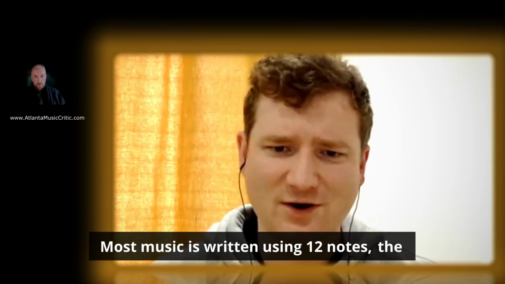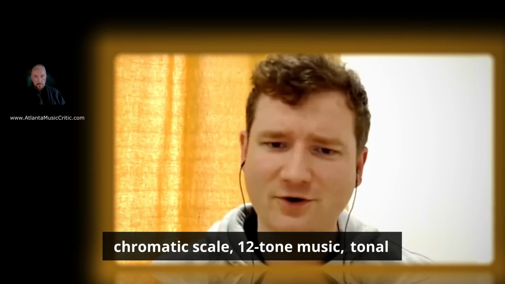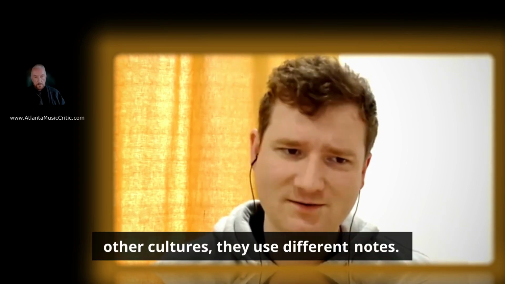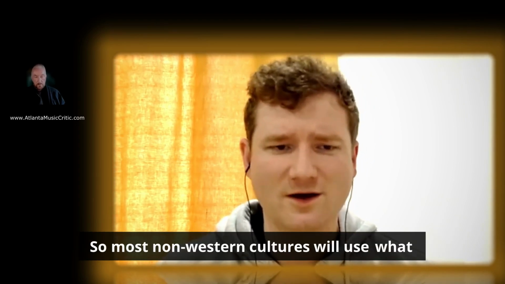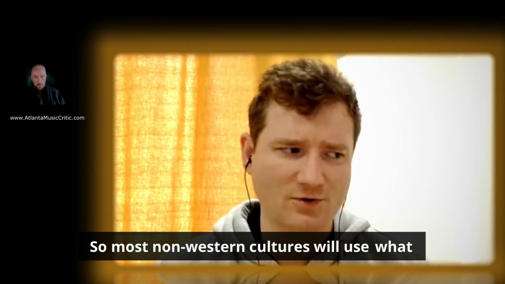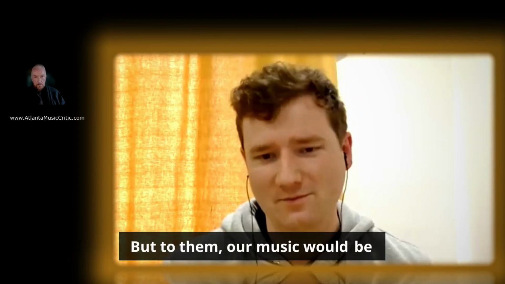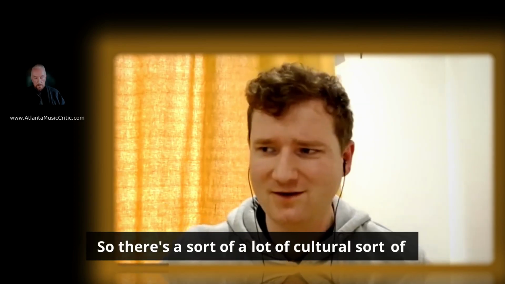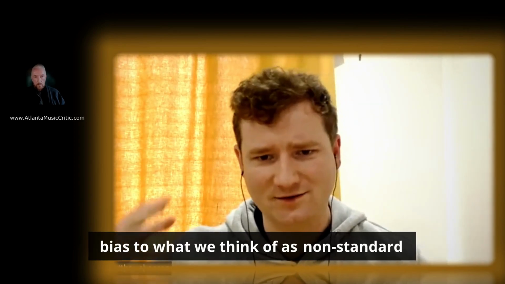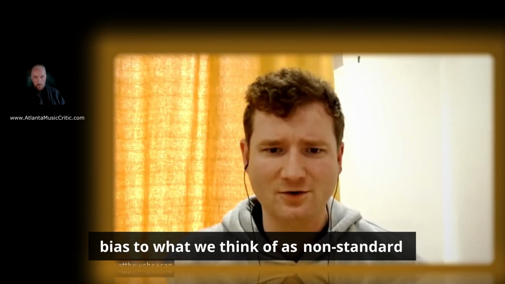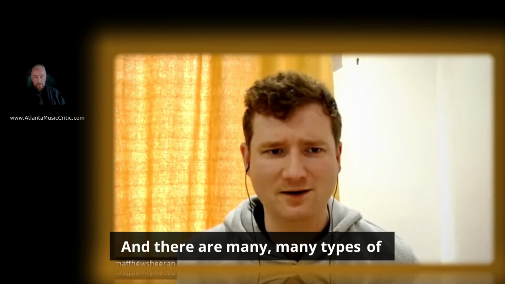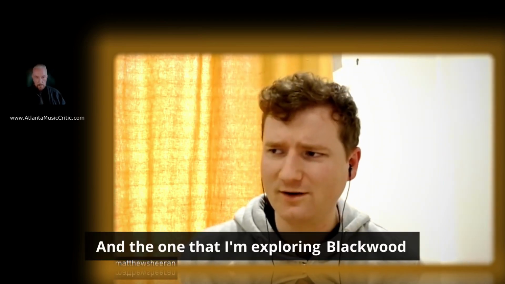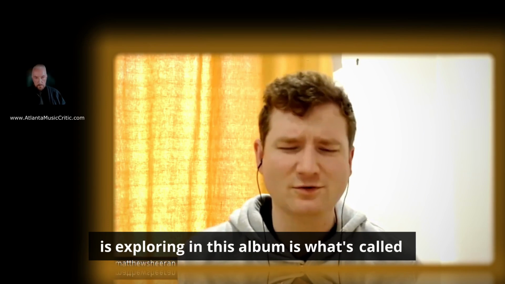Most music is written using 12 notes, the chromatic scale, 12-tone music, tonal music, but in other cultures, they use different notes. Most non-Western cultures will use what are called microtonal scales, but to them, our music would be microtonal because we're using notes that aren't on their scale. So there's a lot of cultural bias to what we think of as non-standard tuning, and there are many types of microtonality. The one that Blackwood is exploring in this album is what's called equal temperament.